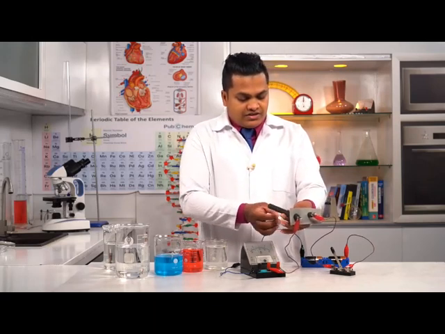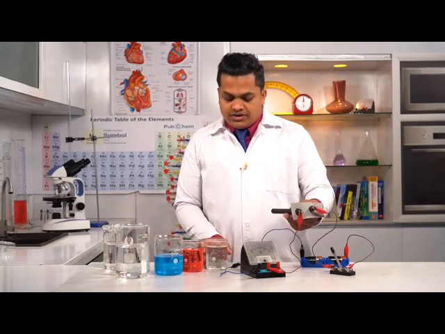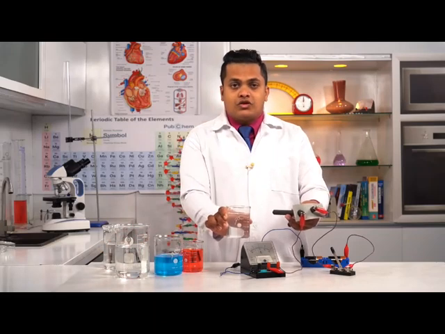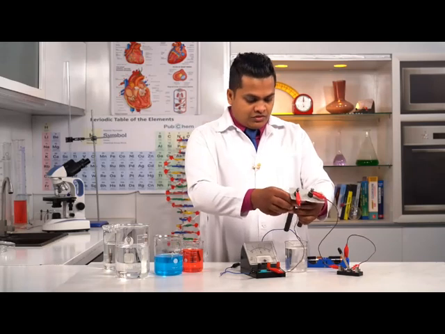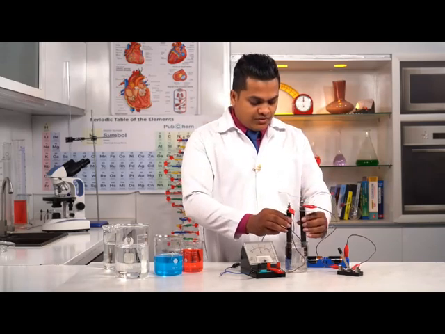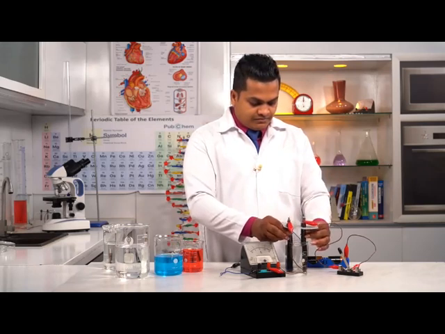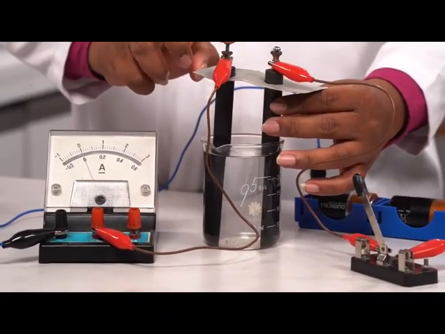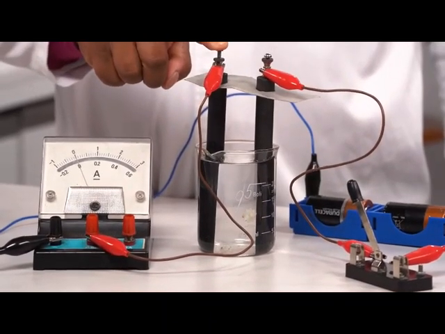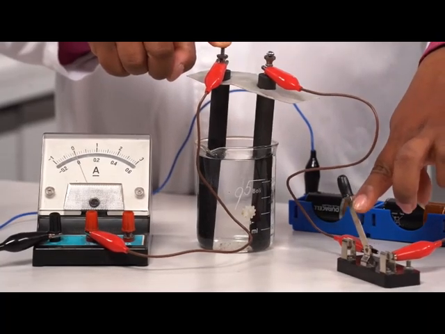So the second solution over here is the salt solution. I will keep the salt solution over here. Let's dip the two carbon rods. It's important to keep these two rods away from each other so that they will not contact each other. It's important to do that. Now let's turn on the switch and observe.